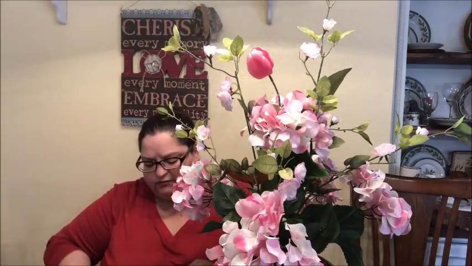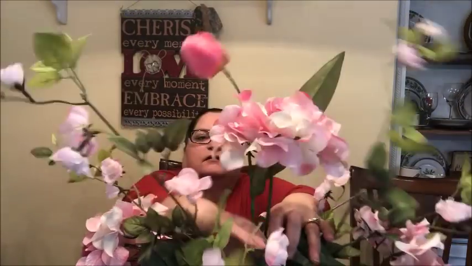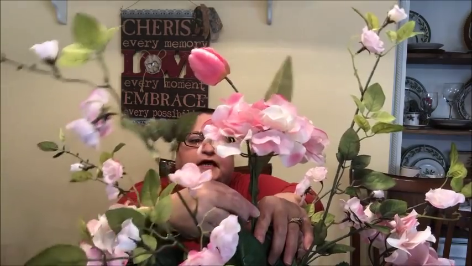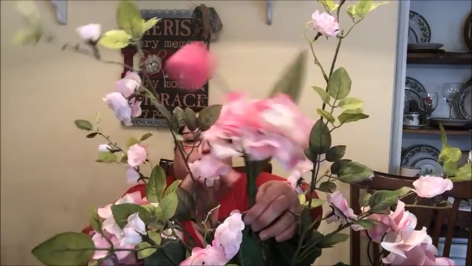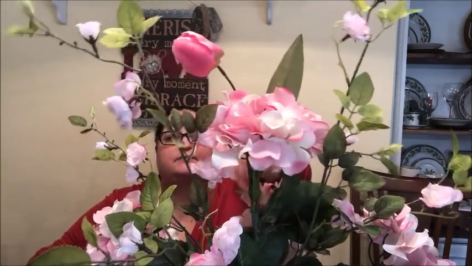Now, in order for me to make sure that that stays there, I'm gonna take a little piece of tape, cut it off with my scissors, a little short piece of tape, and I'm gonna go in there. Let's push this down. See where they're right here? Right there. I'm gonna take this floral tape and wrap it around those 2 stems to hold that tulip in that position. And obviously I didn't need it that long, so I can remove the tape now.